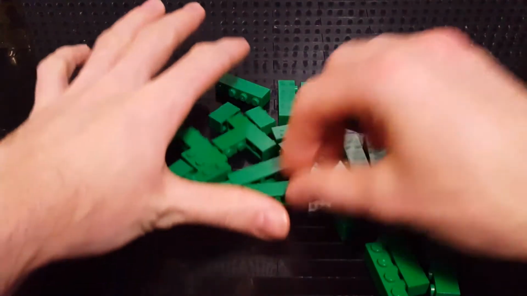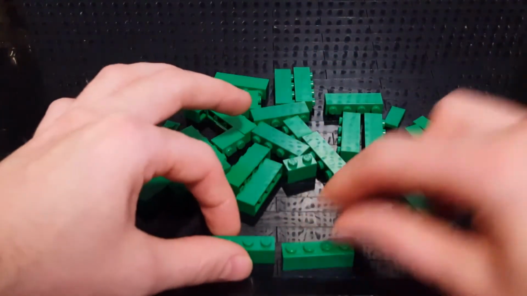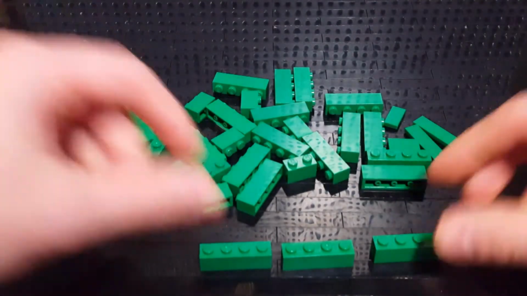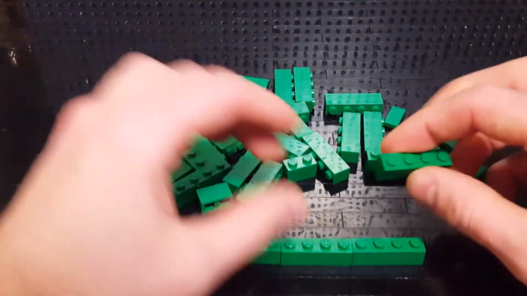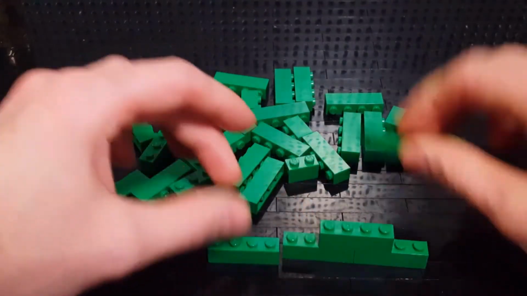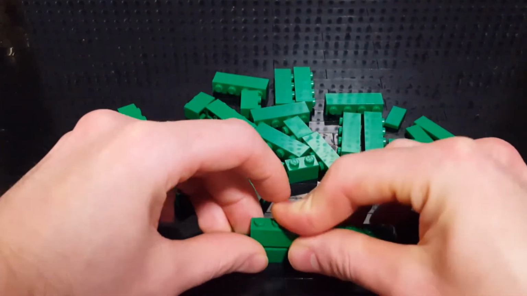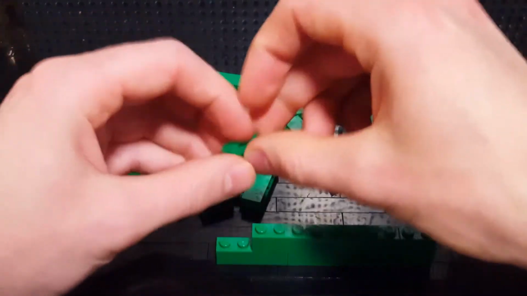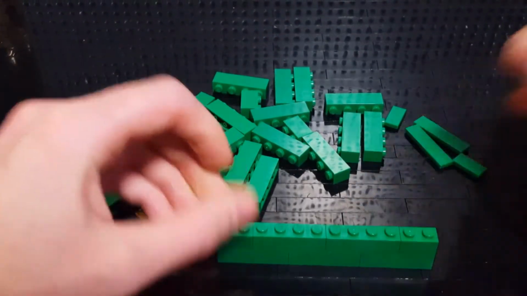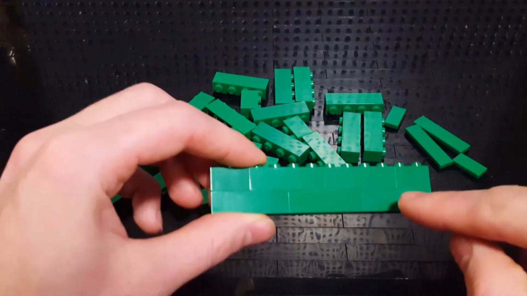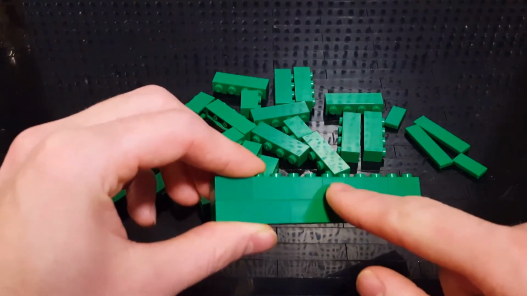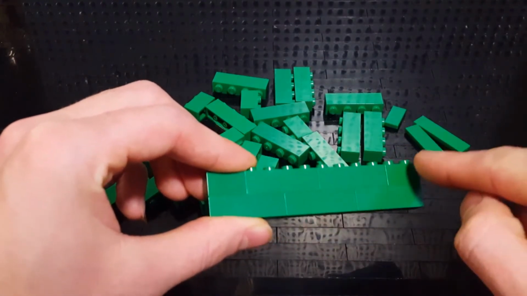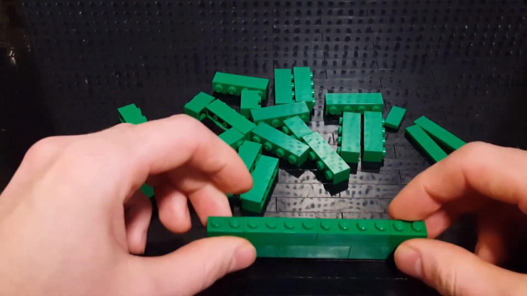Okay, so for this, we're basically just building a big wall. So I'm going to lay out 3 1x4s, and then the next layer, you want to make sure you overlap at the seams. So we're going to be using the Lego overlapping technique that I talked about in my video on Monday, my building technique video. Okay, so the second layer there uses 2 1x4s in the middle to overlap the seams, and 2 1x2s on the ends to make it even.